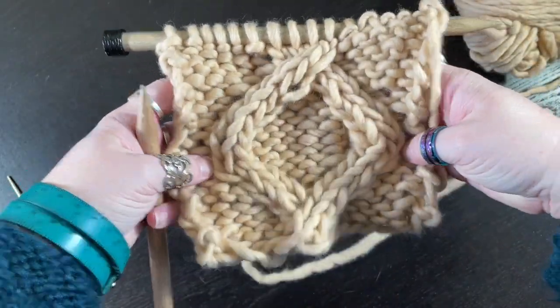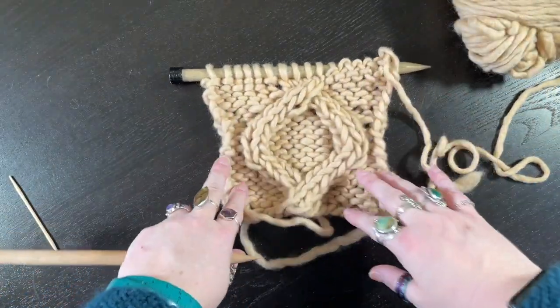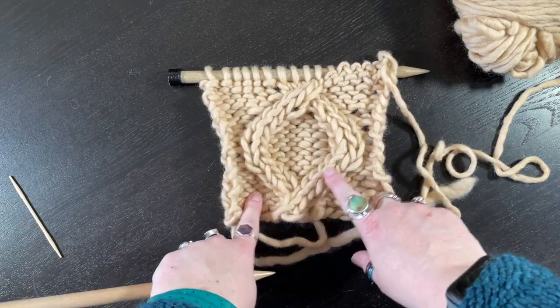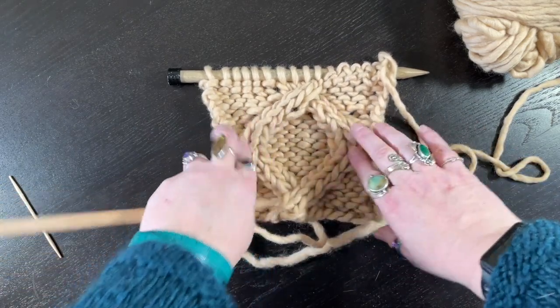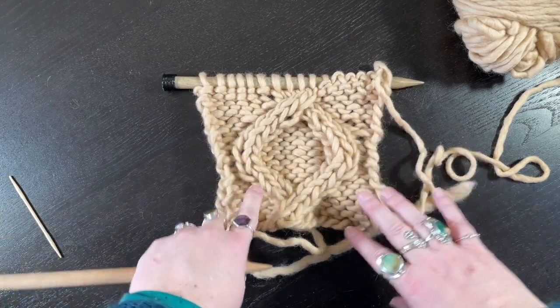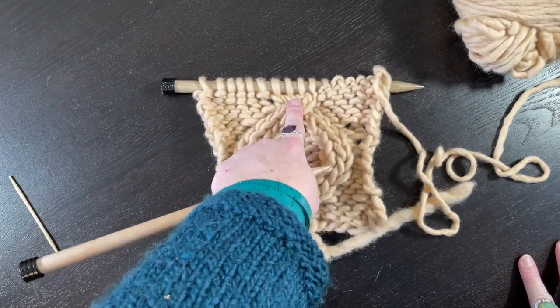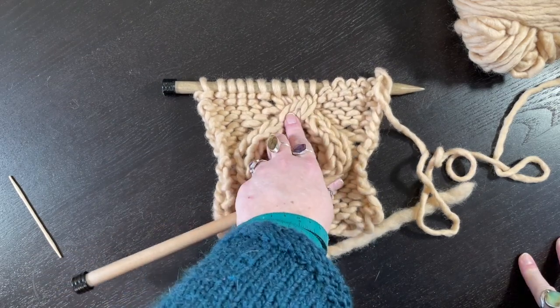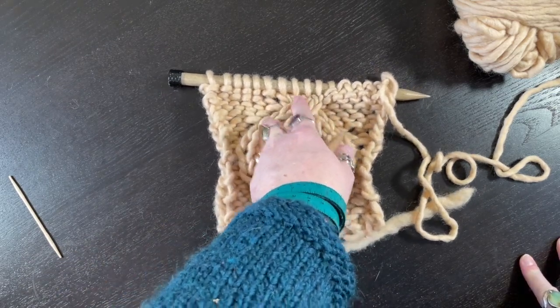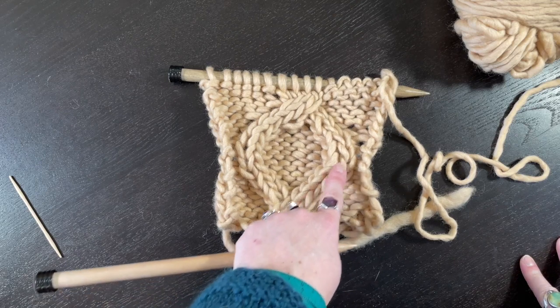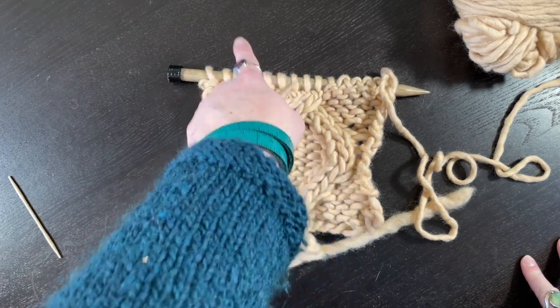So take a look at what it's doing. It looks like these stitches just float over the background. And that's all done with twist cables, except for when knit stitches cross knit stitches. See right in here, we keep the illusion that this guy went under and we'll keep going.